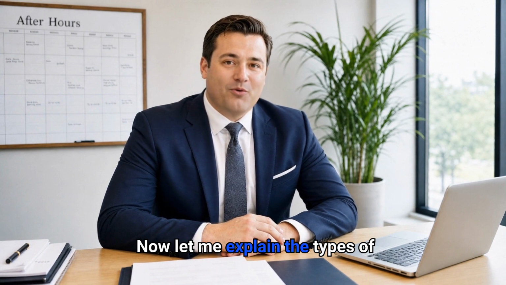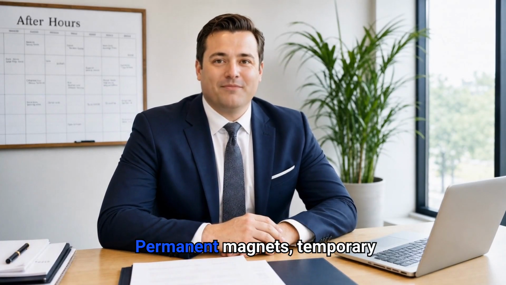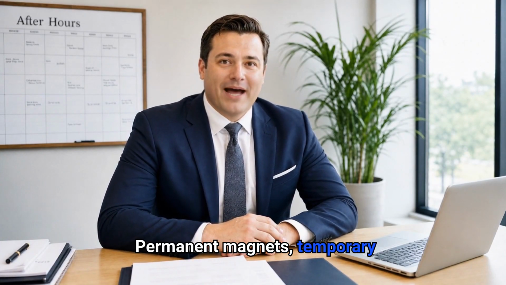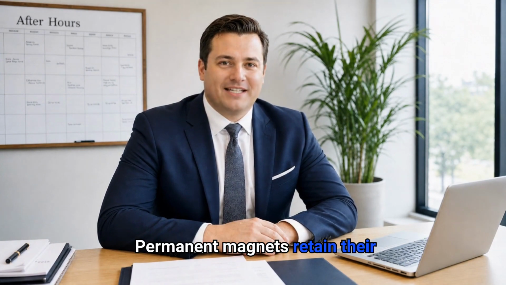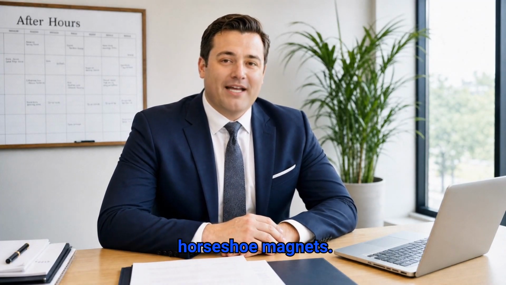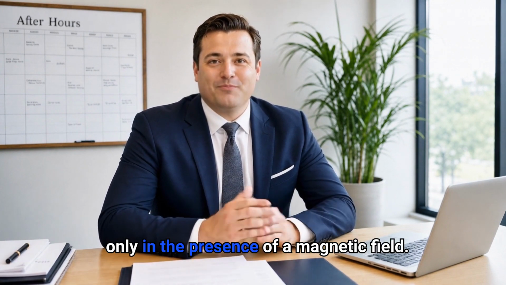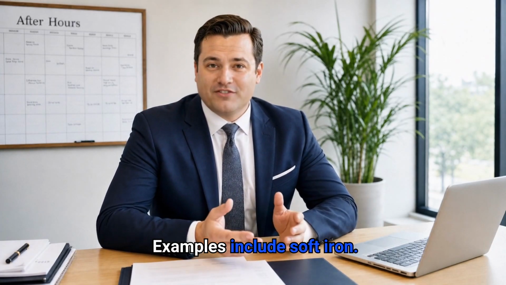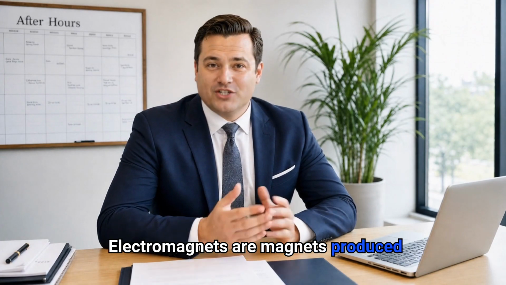Now let me explain the types of magnets. There are three types of magnets: permanent magnets, temporary magnets, and electromagnets. Permanent magnets retain their magnetism. Examples include bar magnets and horseshoe magnets. Temporary magnets are magnetized only in the presence of a magnetic field. Examples include soft iron. Electromagnets are magnets produced by electric current.